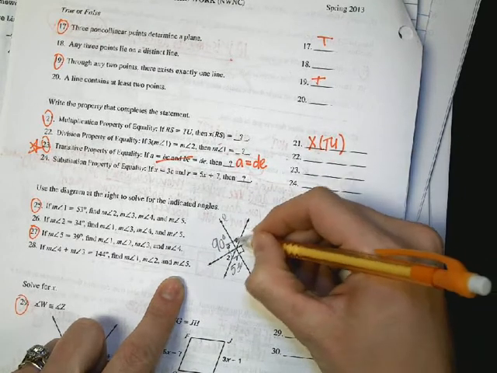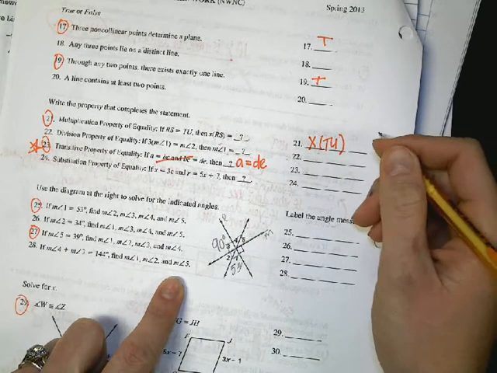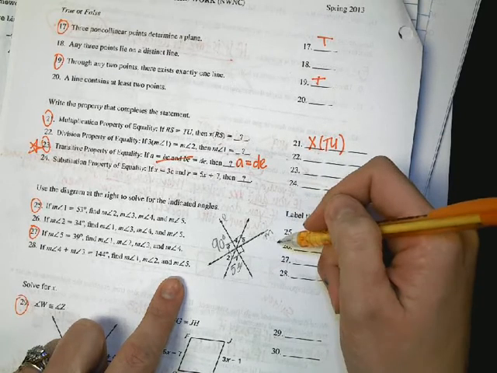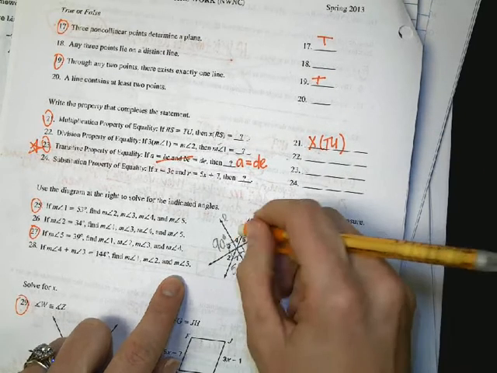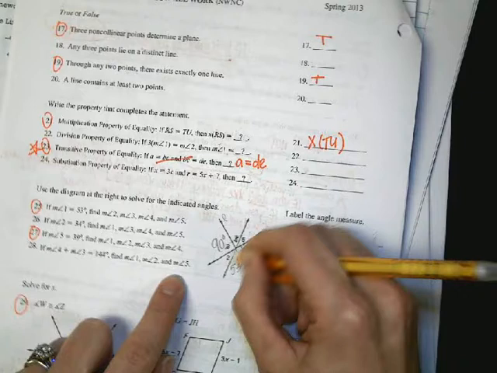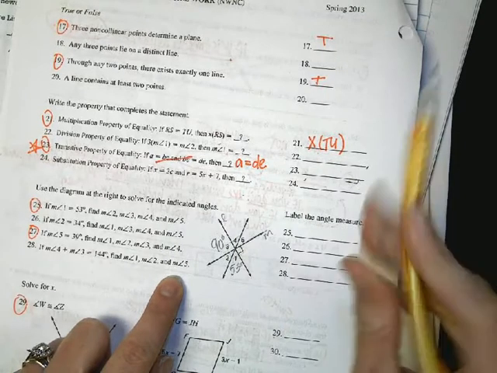Then I'm going to look at vertical angles. I know vertical angles are right across from each other. So this angle 1 is directly across from angle 4. So that's 53.